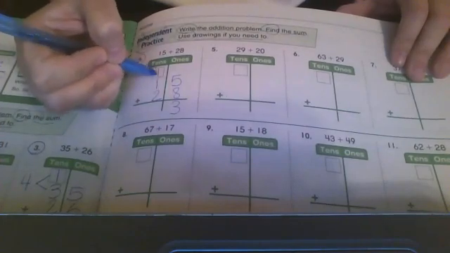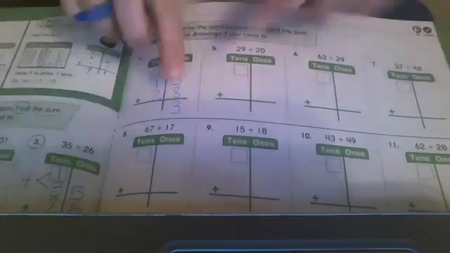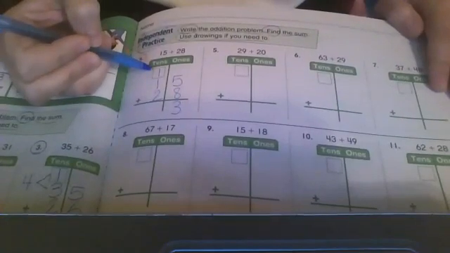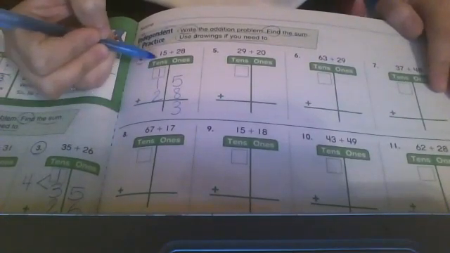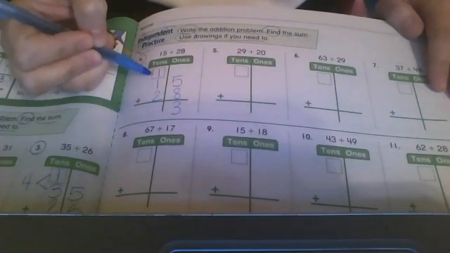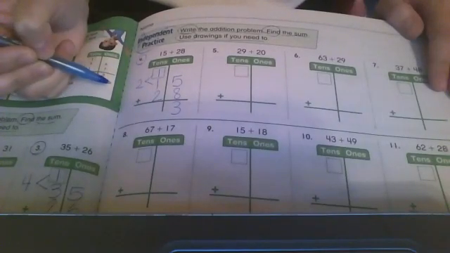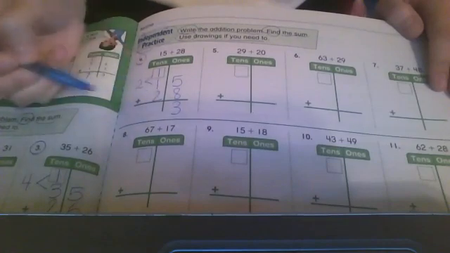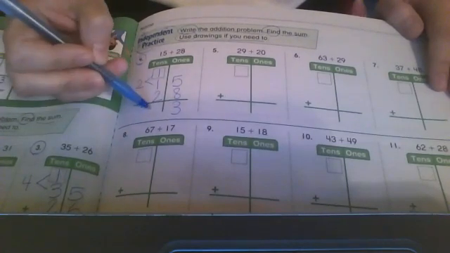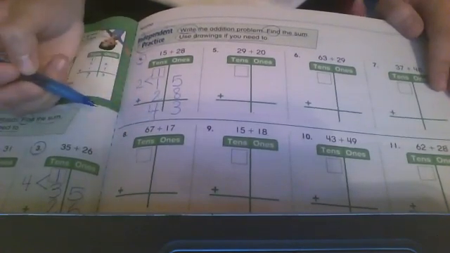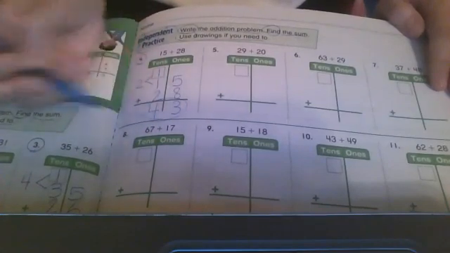That's 13, right? I just split the digits apart. Now I can move to my tens place. So here I have 1 plus 1. That gives me 2. And 2 plus 2, that gives me 4. For a total sum of 43.